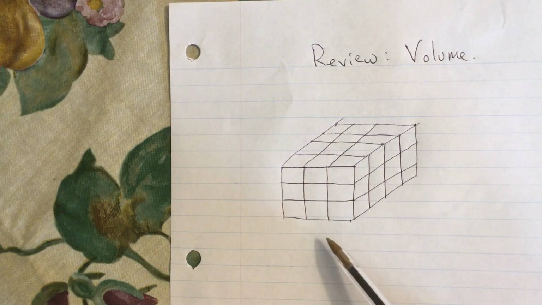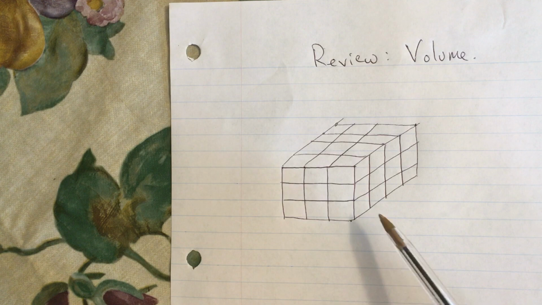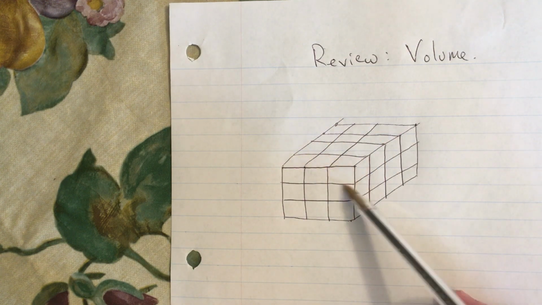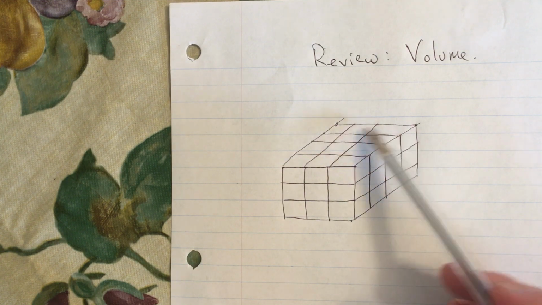This is actually a 6th grade figure here. This is called a rectangular prism. And if you were to count how many little boxes, if each of these boxes is 1 unit on a side, then each one is a cubic unit. And you could count them up.